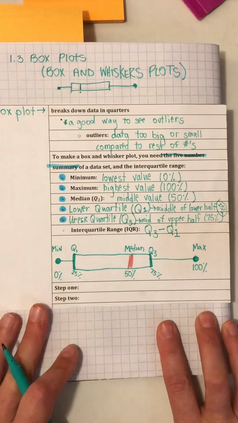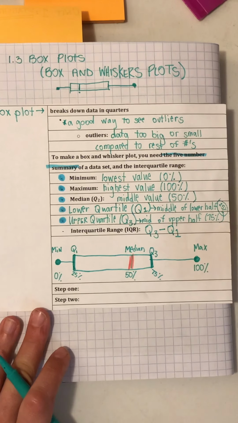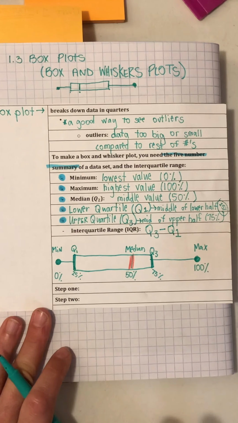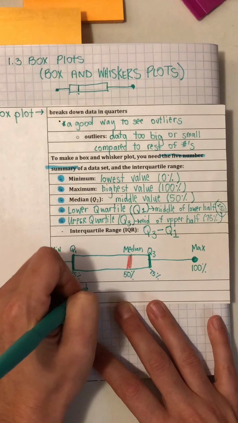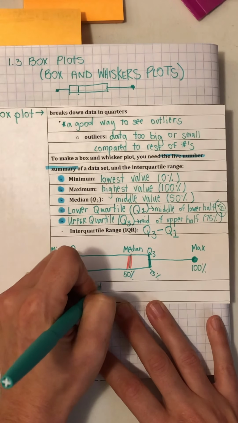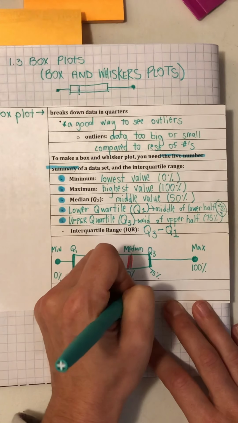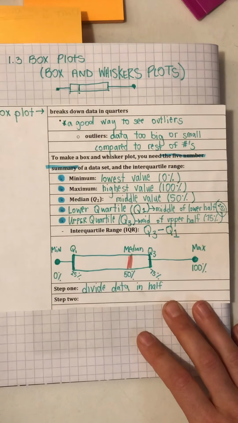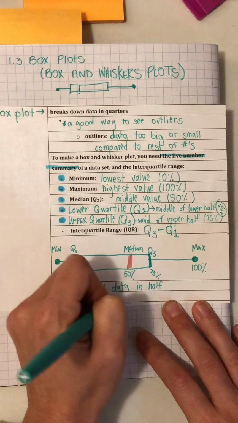Okay, so there's actually 2 steps and they sound so simple, and hopefully with practice you'll see that in terms of what I say for step 1 and step 2, that's exactly what we do. So step 1, we divide data in half. Step 2, we divide in half again.